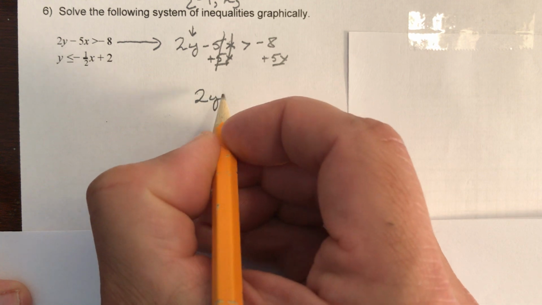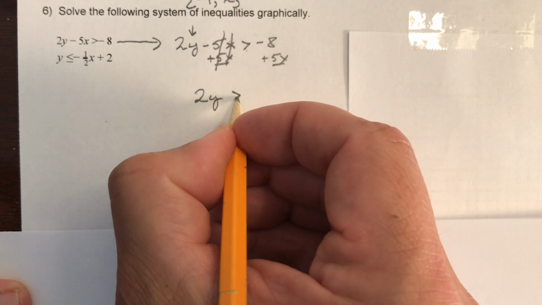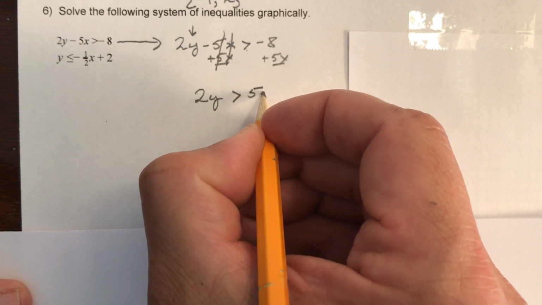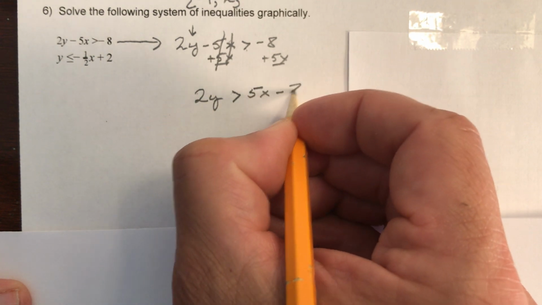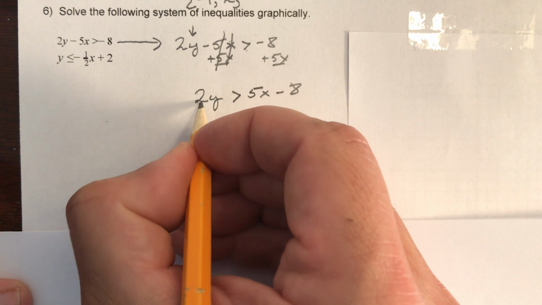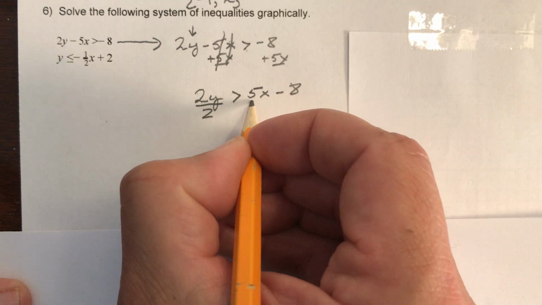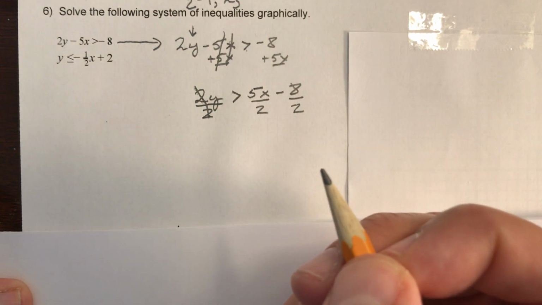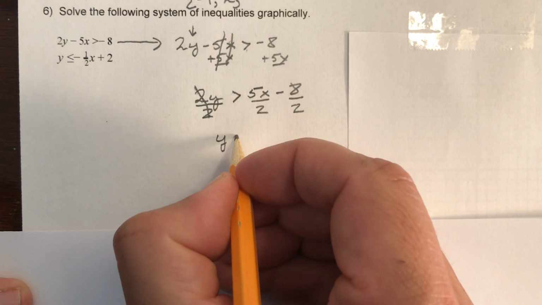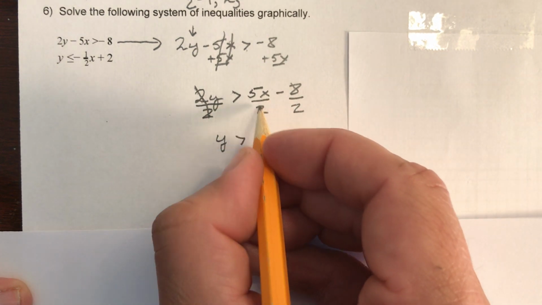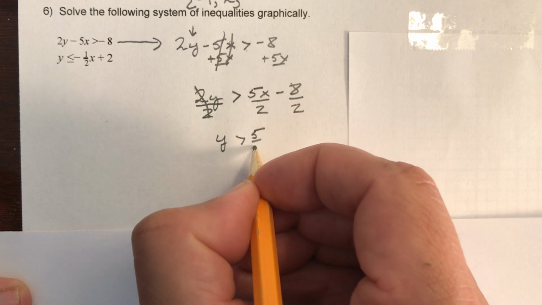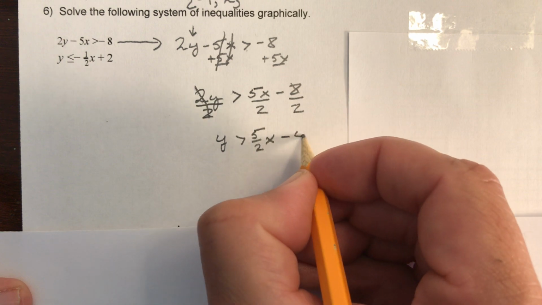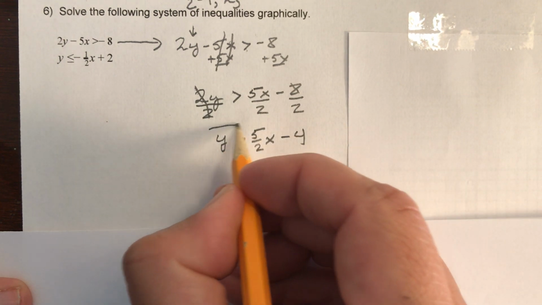So 2y is still here. This greater than symbol is still here. And I'm going to put the 5x first. You don't have to, but I will. Solve this by dividing by 2. Make sure you divide all terms. So now I'm saying y is greater than, and my fraction is 5 over 2x, that's my slope, minus 4, so this is ready to graph.